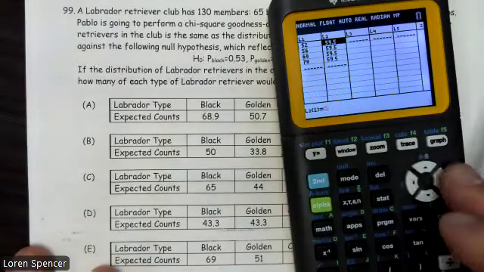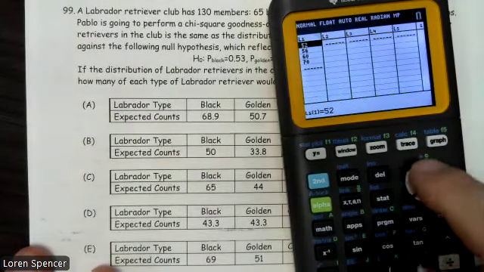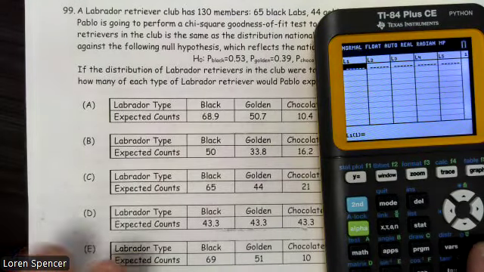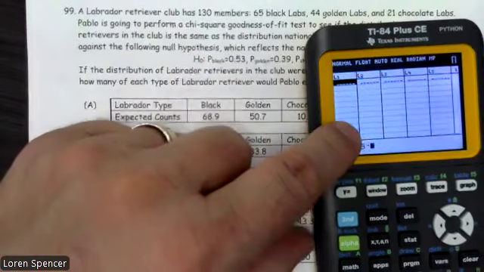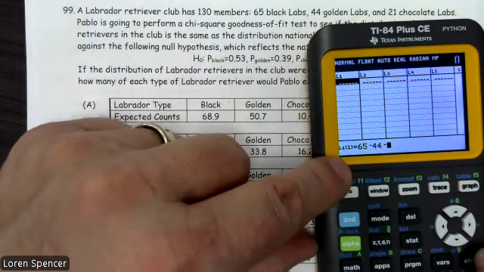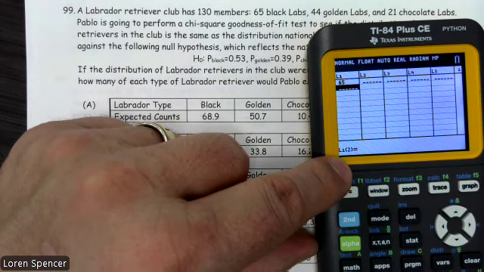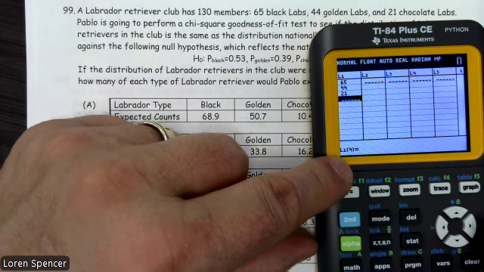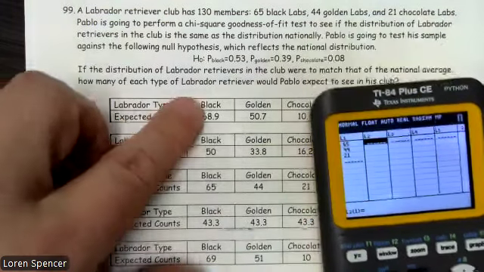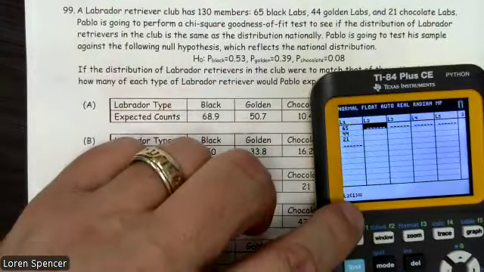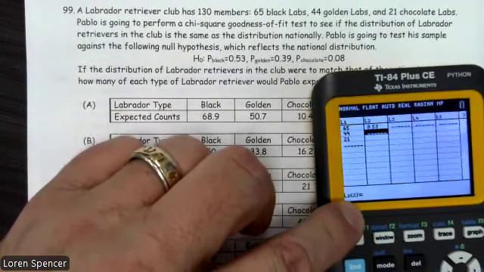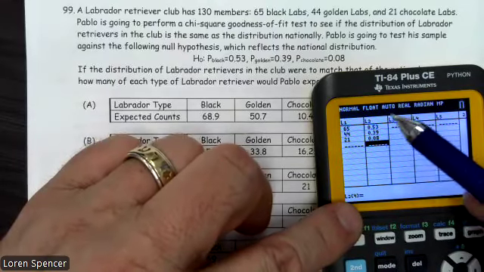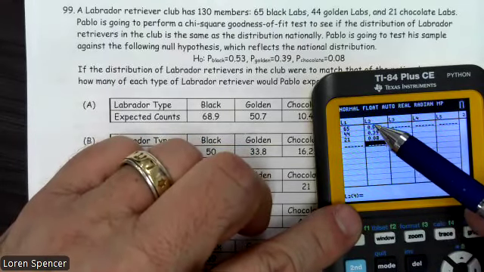Well, they didn't ask for all this information, but I'm going to go ahead and approach it like I was running the whole test. What are my observed values? I have 65 Black Labs, 44 Golden, and 21 Chocolate Labs. What are the percentages for the national? Well, the percentages for the national are 53%, 39%, and 0.08%. Because we always want the observed in L1, the expected in L2.